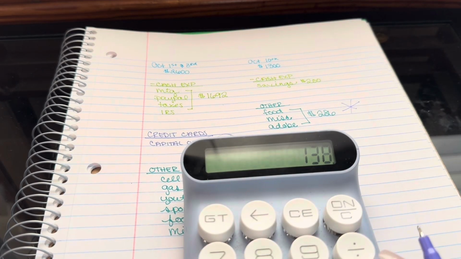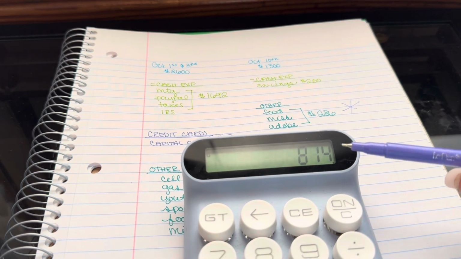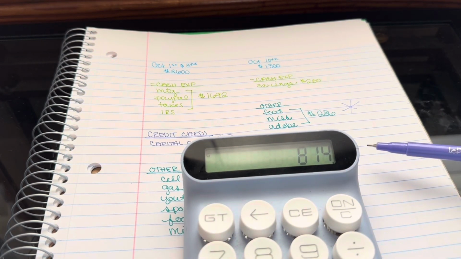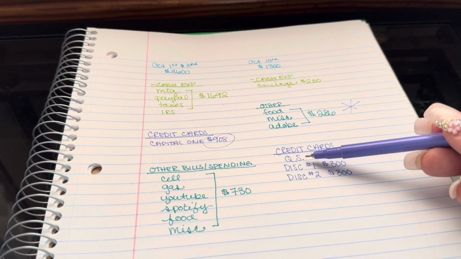So we have 1,300 minus 200 minus 286. This leaves $814 to pay to the credit cards. So we're paying $300 each to the Discover cards and then $214 to the Quicksilver card.